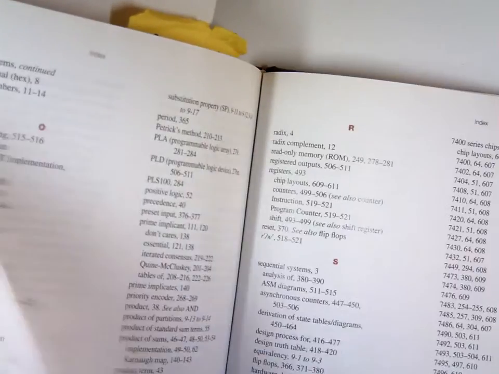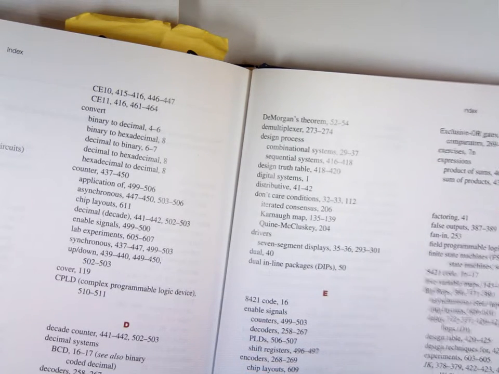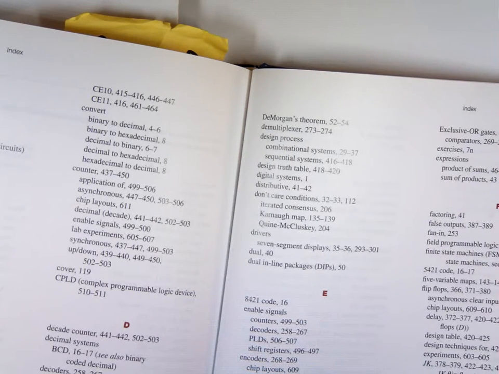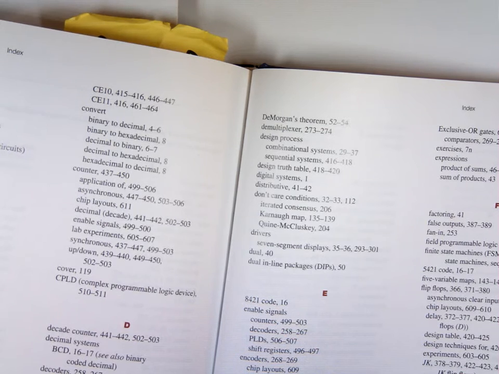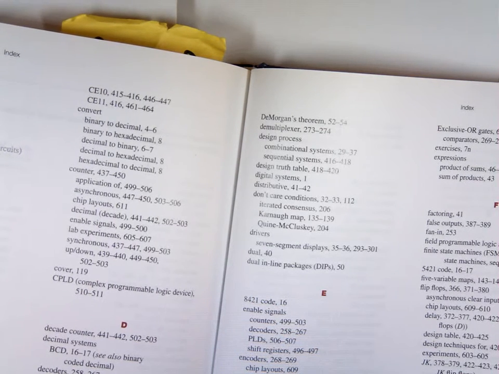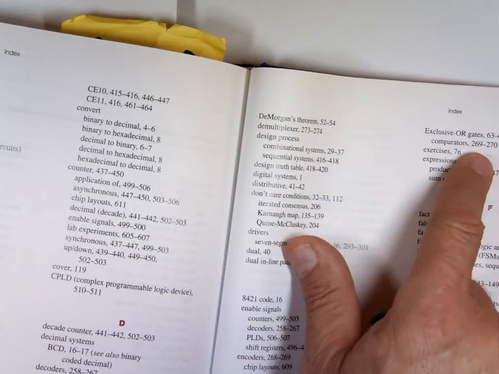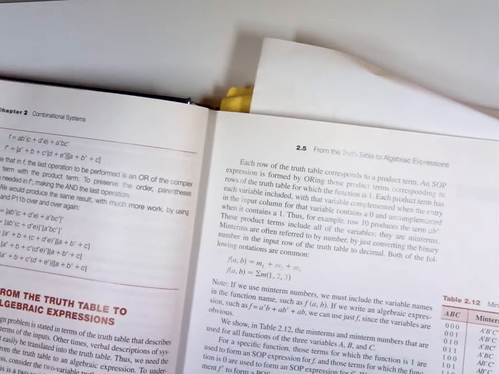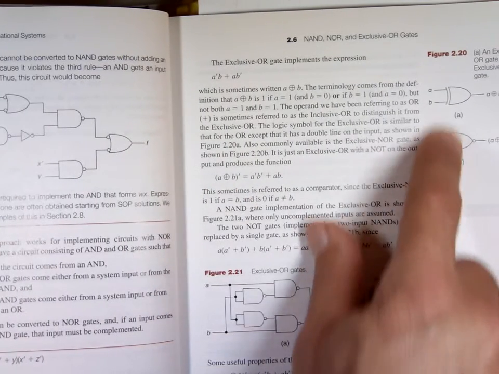And one easy way to spot it, instead of searching the whole book, go to the back of the book appendix, look for the letter E, exclusive OR gates. Exclusive NOR, page 63. Top right, it says exclusive OR, page 63 and 64. So right here, if you look at the exclusive OR, it's this gate, and that's exclusive NOR.